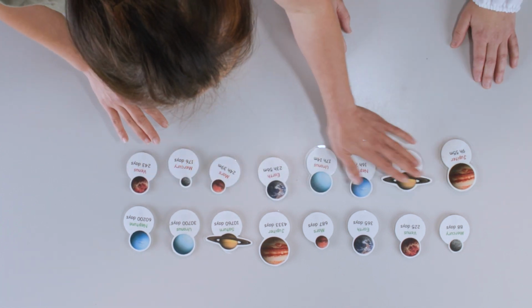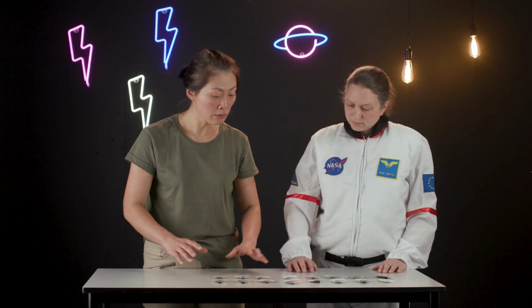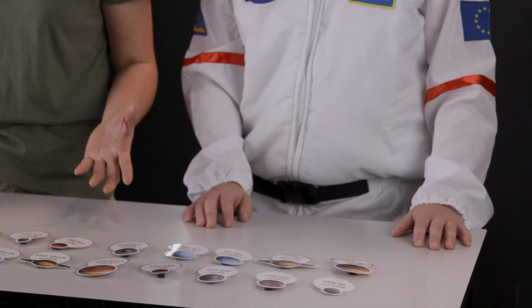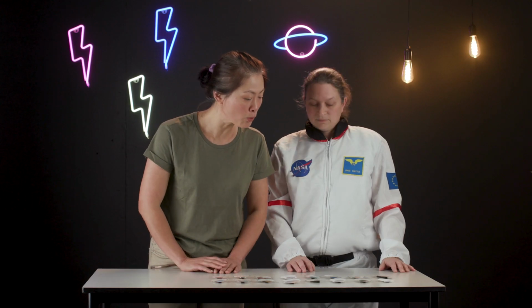So by arranging these planets in order of increasing value, we're able to actually uncover patterns. And that's the whole beauty of numbers. By understanding numbers and uncovering them, it goes beyond a math activity of just arranging things according to value. What it does is it helps us uncover things about life in the solar system. So let's see what's one thing that has occurred to you.